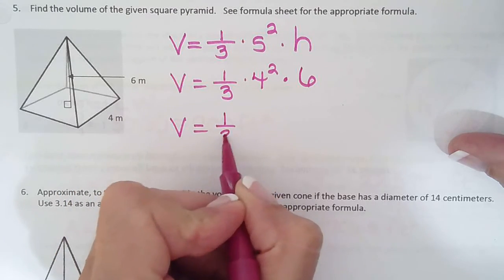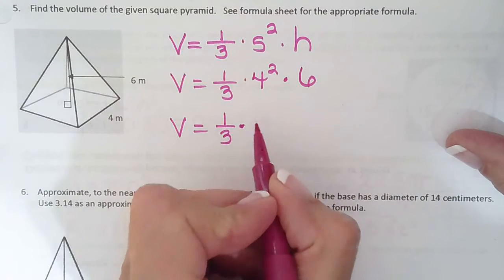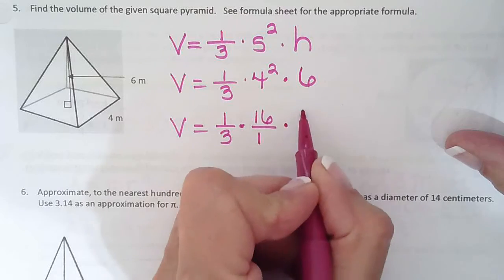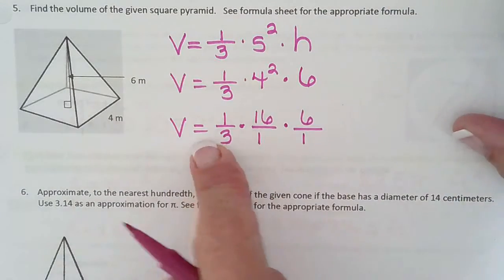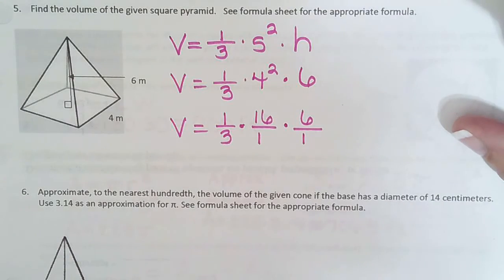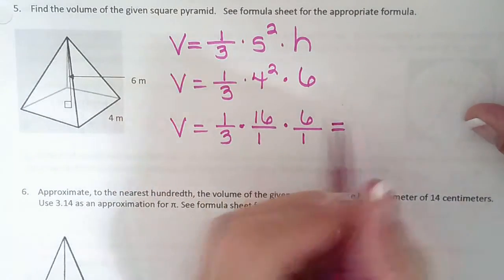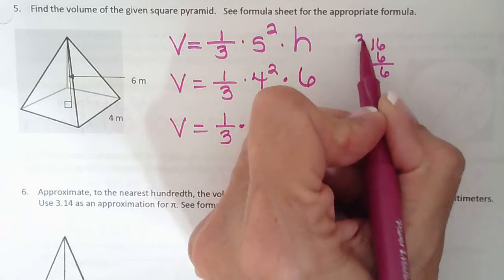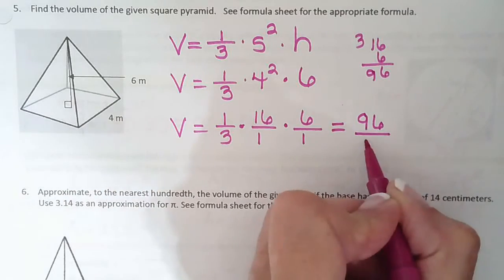So this would be 1/3, and once one of them's fractions, that means you want to make every number a fraction. So this would be 16 over 1, because 4 times 4 is 16, times 6 over 1. So multiply across, simplify. Even when they look ugly, they're not that hard to do because multiplication of fractions is very easy. You just multiply straight across. So 16 times 6 is 96. I'll just verify it. Over 3 times 1 is 3.